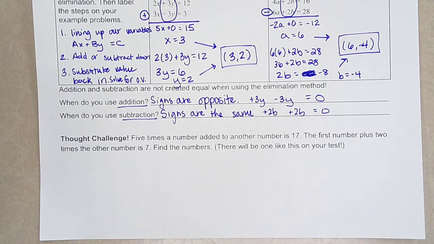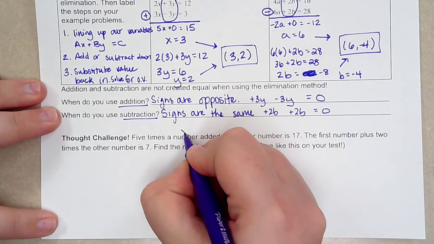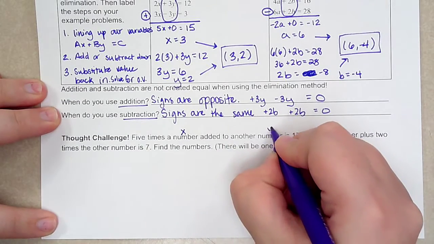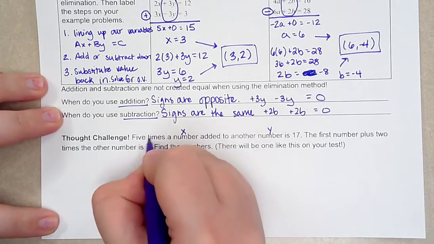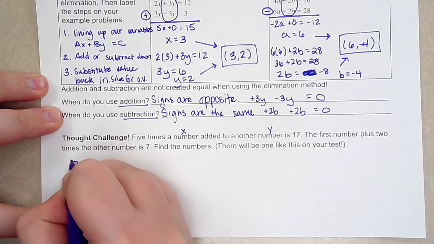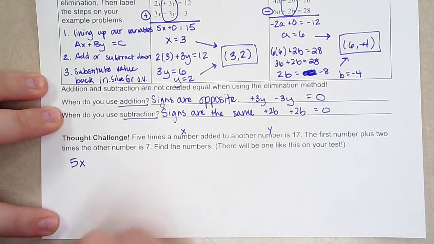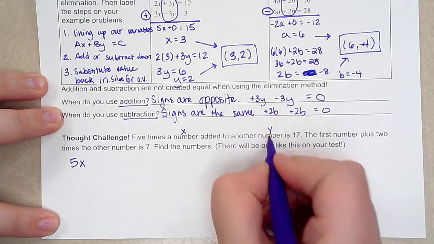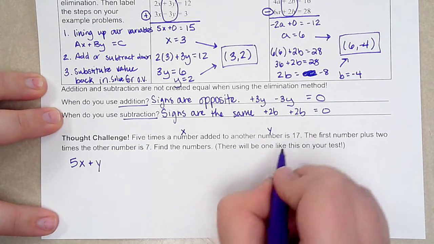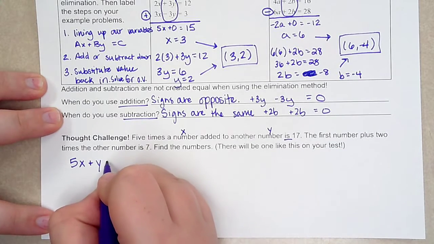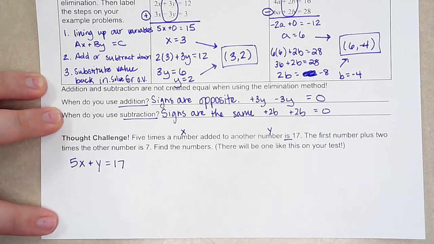All right. So for me, I go ahead and identify what variables I'm going to use, because I don't know what those numbers are yet. So 5 times a number, added to another number, is, remember, is means equals, is 17.